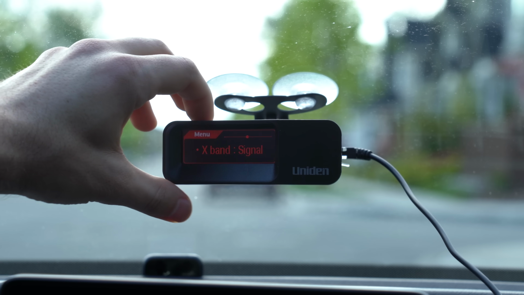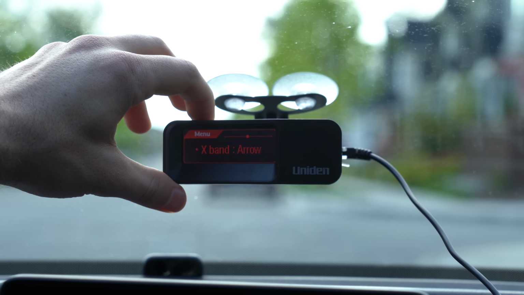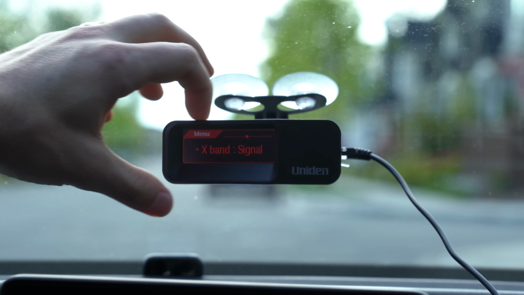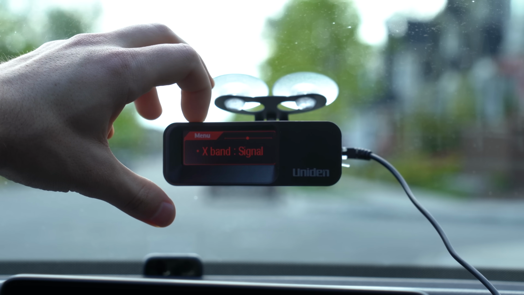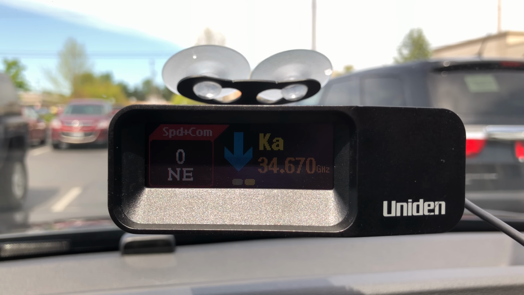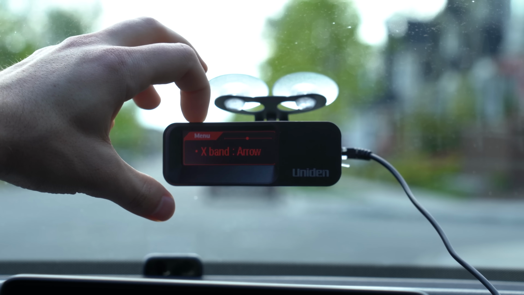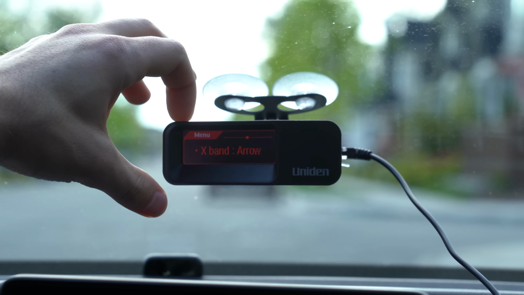So when it's set to signal like this, you can see we've got a couple different options as far as how we want to configure it. Let's go back to signal real quick. This is pretty much going to be based on the signal strength. And so it may be green at first, and then goes to yellow, and then to red as it gets stronger. We also have the ability to have it match the arrow color, which we'd set in the previous option.